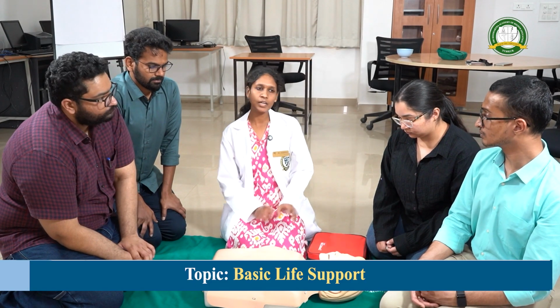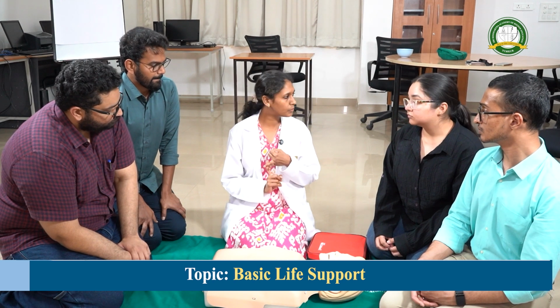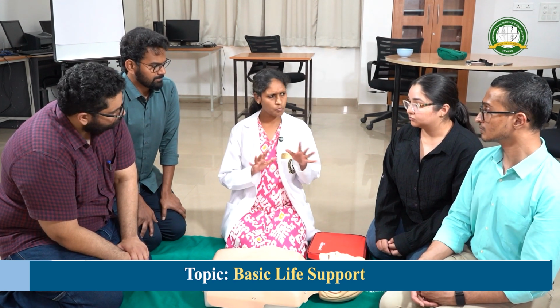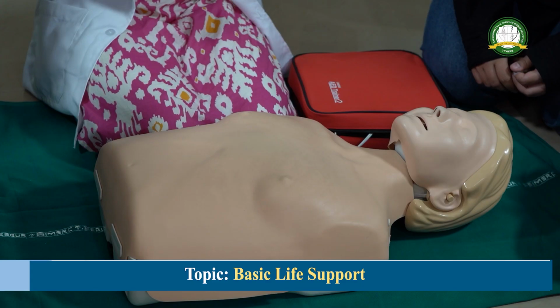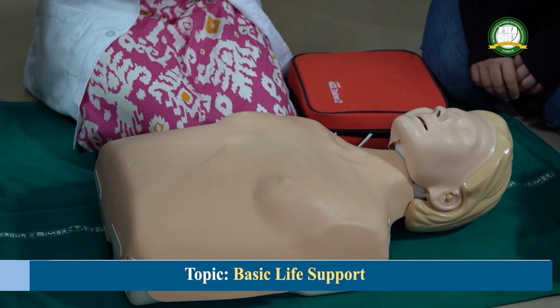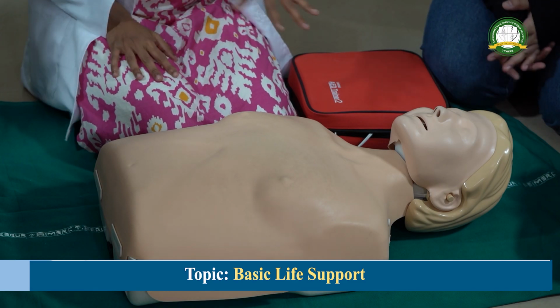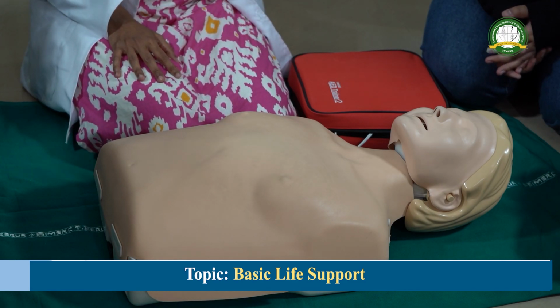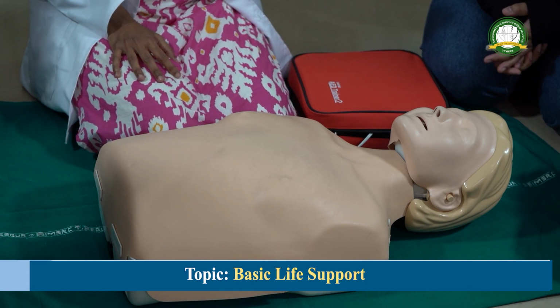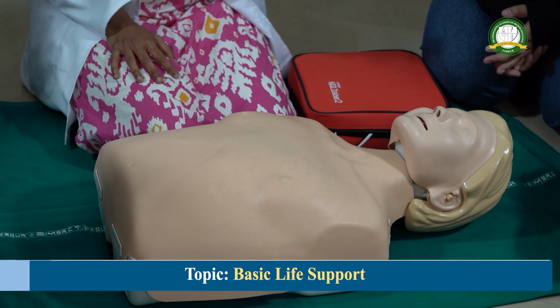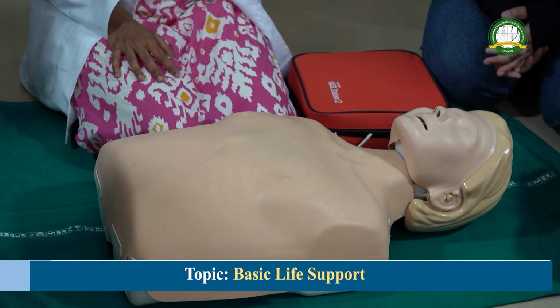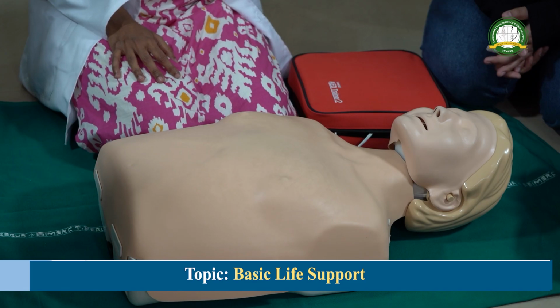Now you can be in three settings. One is where the pulse is felt and the breathing is normal. At that time you just monitor the patient and wait until the emergency response team arrives. The second scenario is the pulse is felt but the breathing is abnormal. At that time you are supposed to give only rescue breaths, so you are providing support only for the breathing. That is around 10 breaths per minute, like every 6 seconds you give 1 breath. The third setting is where there is no pulse and no breathing also.